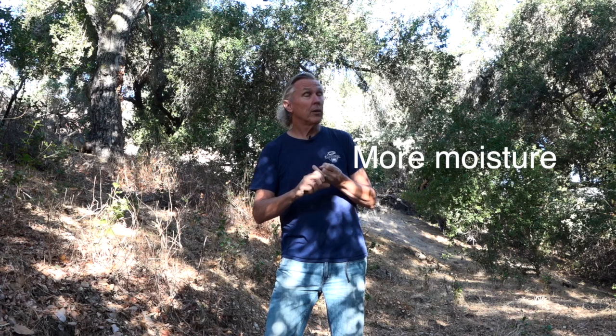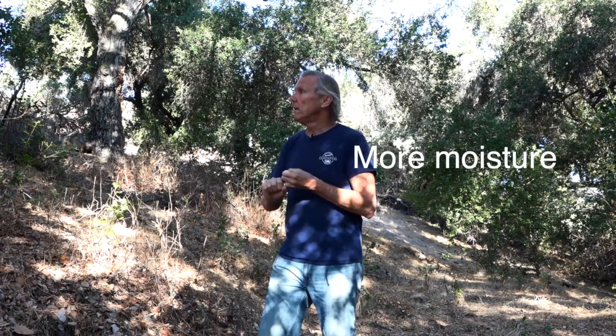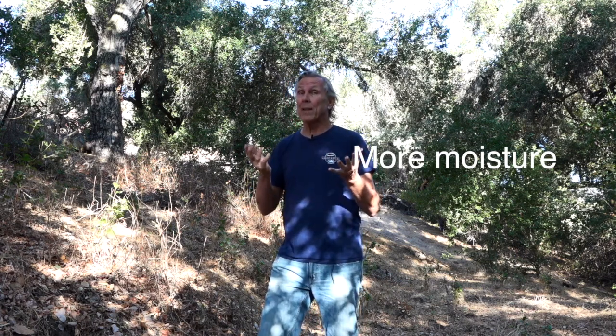We're in our third habitat type, the forest. And this particular forest is called the oak woodland. And we have acorn woodpeckers up in the canopy. A lot of shade here, and a lot more moisture than you find in the chaparral and grasslands. And so as a result, you'll find different animals and different plants here. And it's all about moisture.